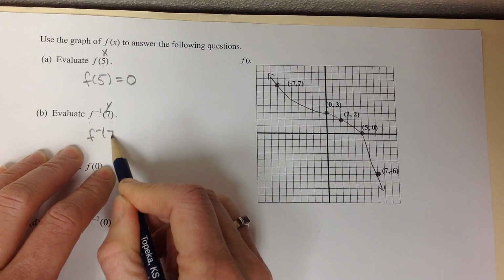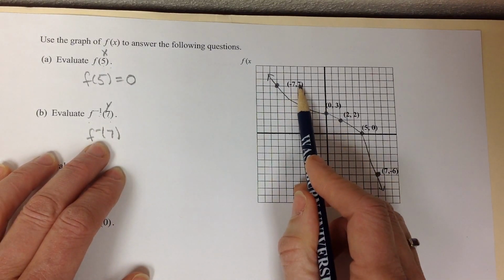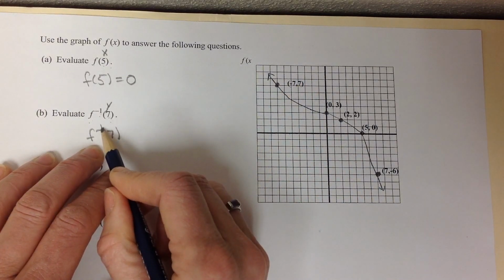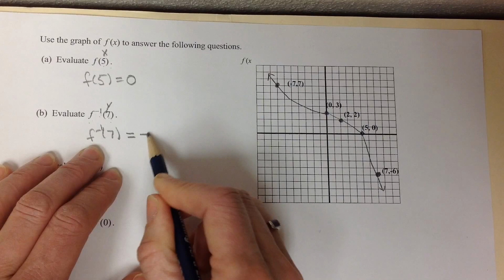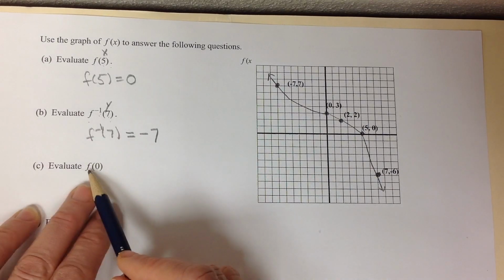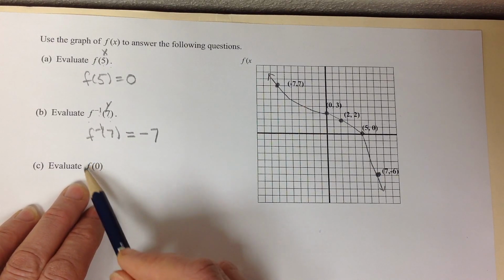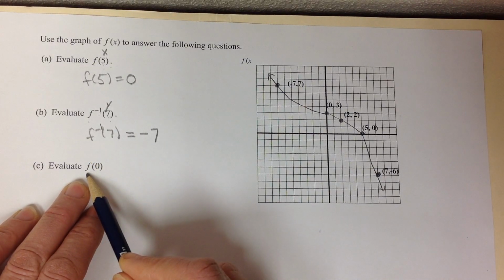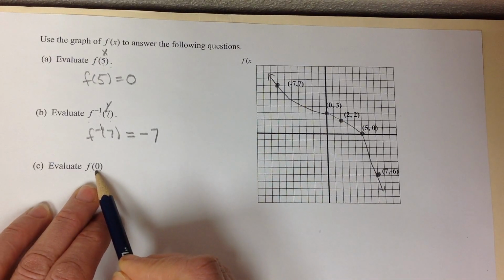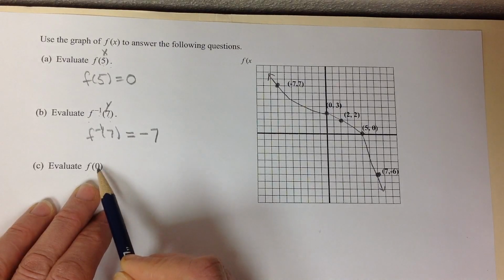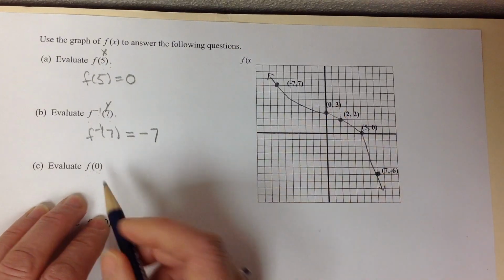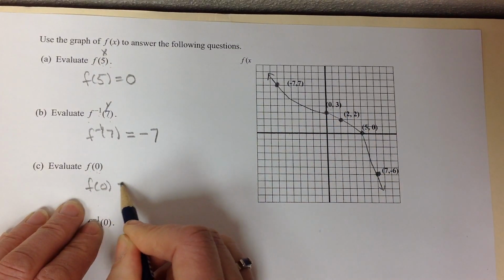So f inverse of 7. I have a y value of 7 here, and the corresponding x value is -7. So f inverse of 7 is -7. Okay, now we want to evaluate f of 0, so we have to be real careful here. This is using the original function f. So again, with the graph of f and evaluating f of 0, the inside of the parentheses is my x. So when x is 0, what's the corresponding y? And I have the point (0, 3), so that means f of 0 equals 3.